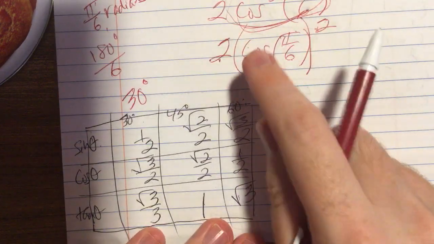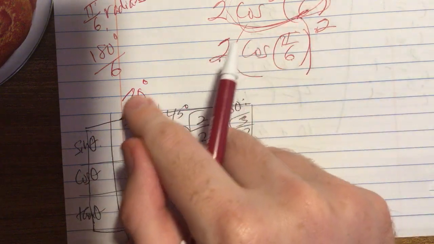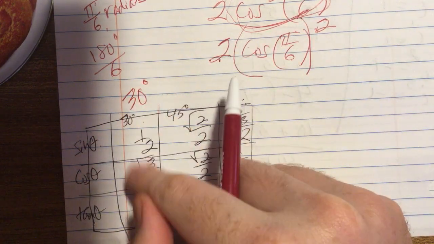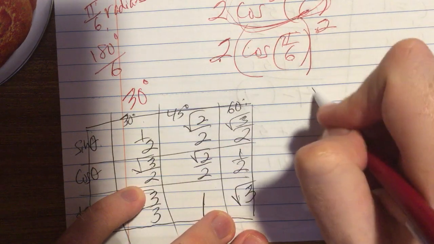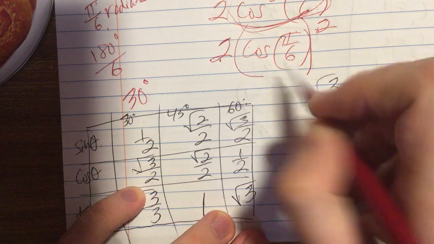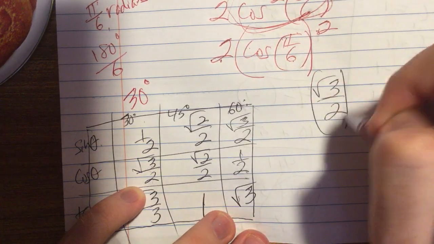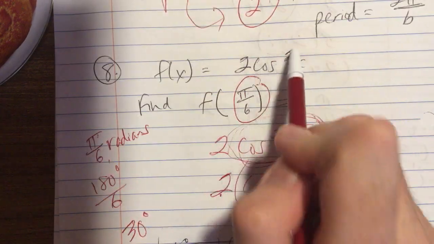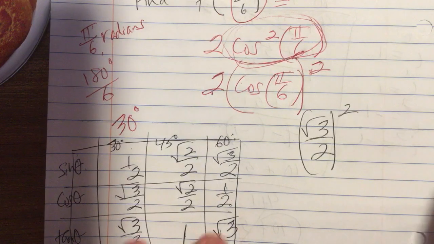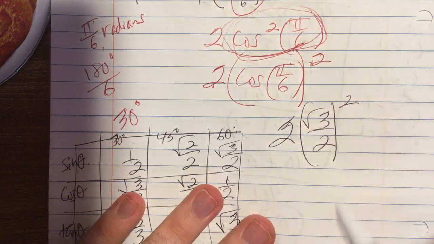So in our formula, we're asked to find the cosine of pi over 6, which is 30 degrees. So we're going to be looking at the cosine value of 30 degrees, which is the square root of 3 over 2. I'm going to trade the cosine of pi over 6 out for the square root of 3 over 2. Important to realize how we're going to square that value because the cosine was squared. And then we're going to multiply after doing that by 2 in front, the coefficient.